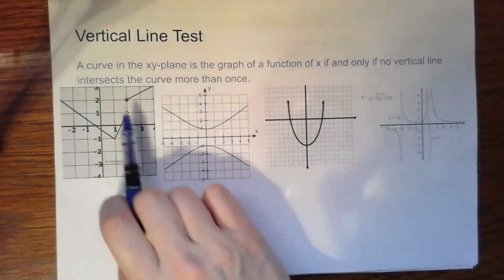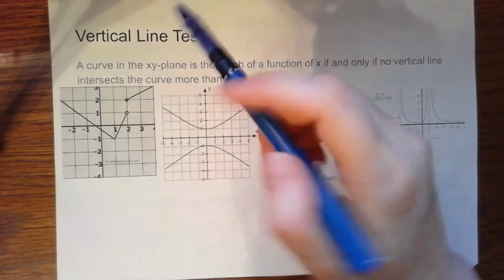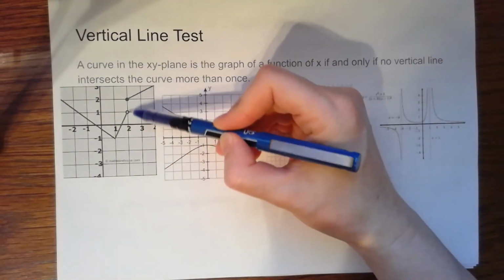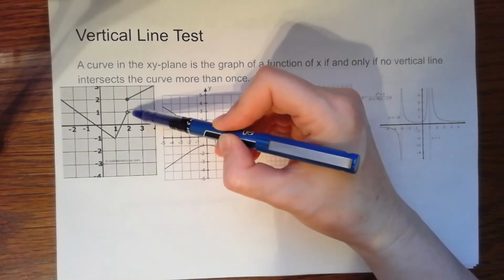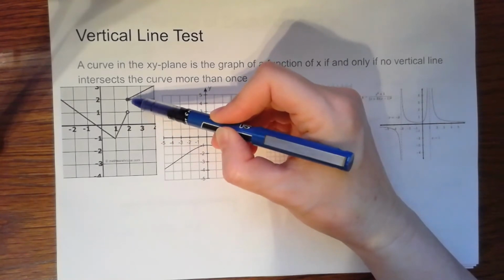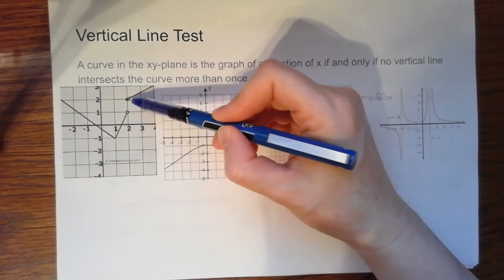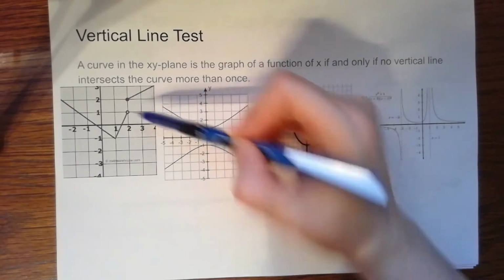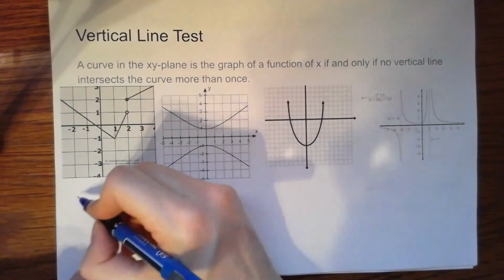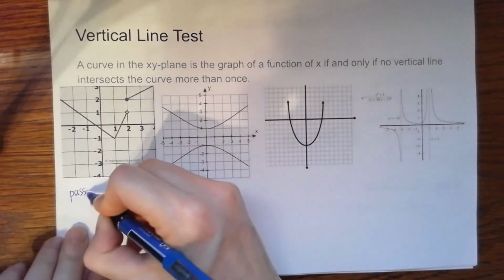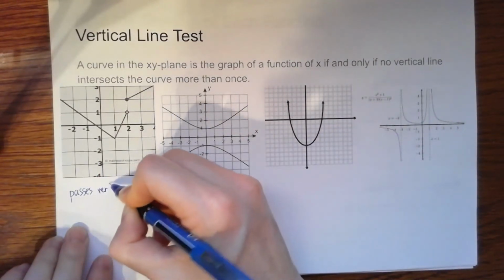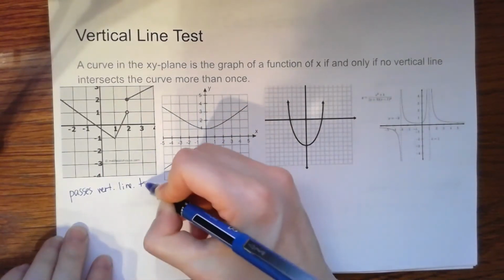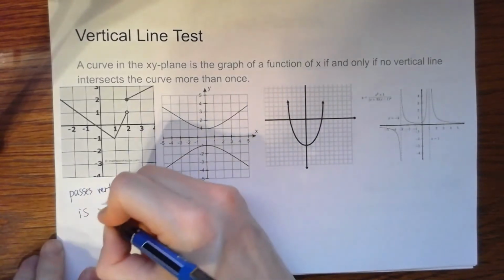So this one over here, there is this spot right here, but notice this one is open, this one is closed, so a vertical line is only going to contain this point. It doesn't contain 2. So this passes the vertical line test. So it is a function.